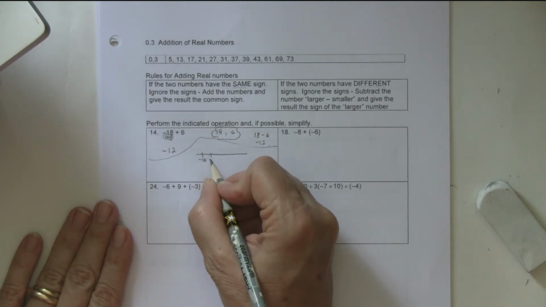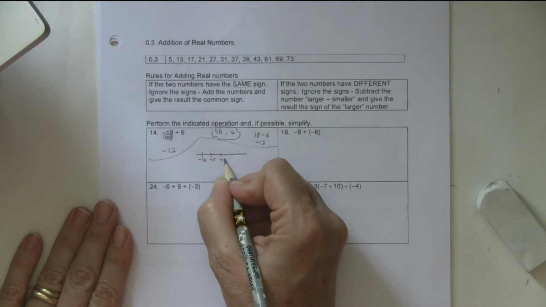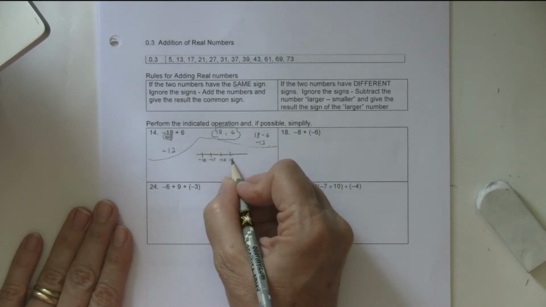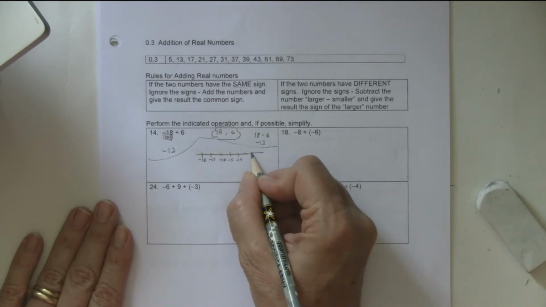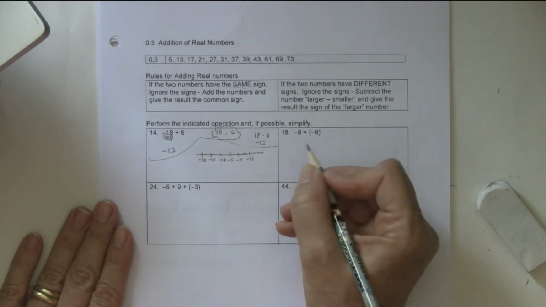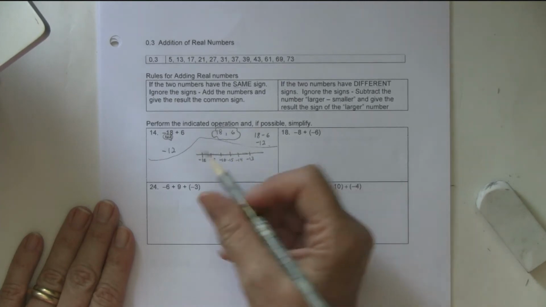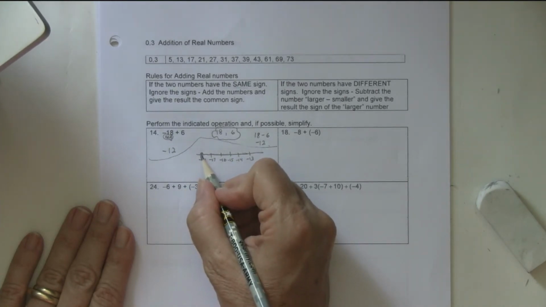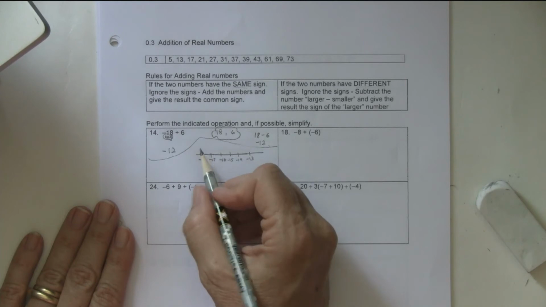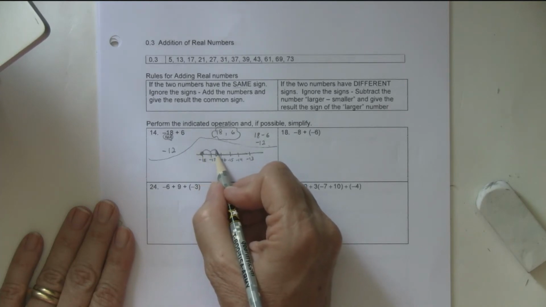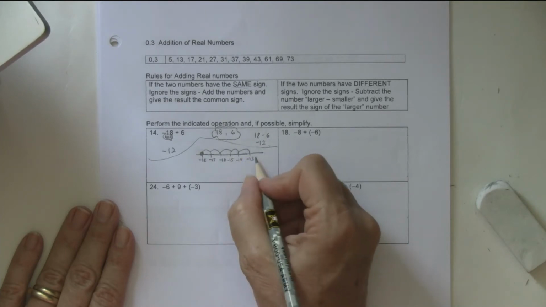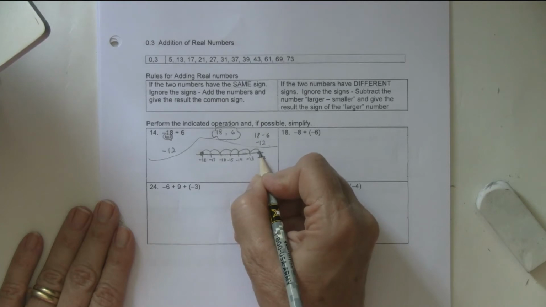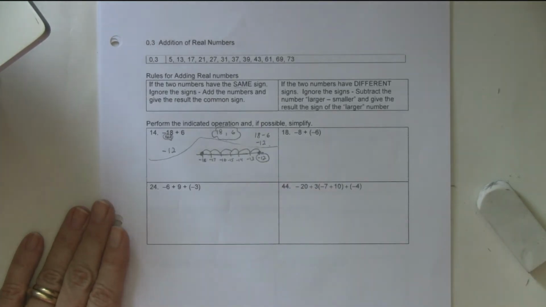I think what I could do is remake my number line. This is why I don't like the number line method: imagine if I really had a long way to go. But it does show you how it works. So you're going to start here at negative 18, and then you're going to add 6. So you're going to add 1, 2, 3, 4, 5, 6. And so I get negative 12.